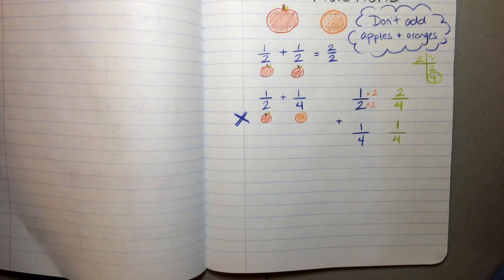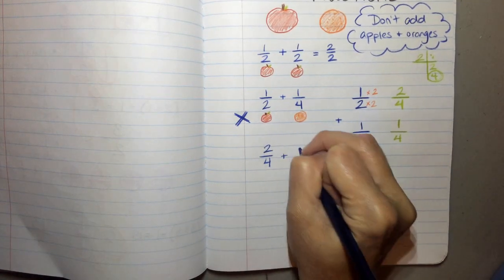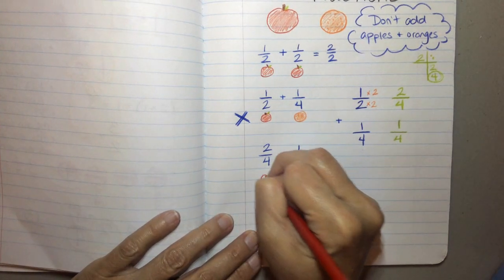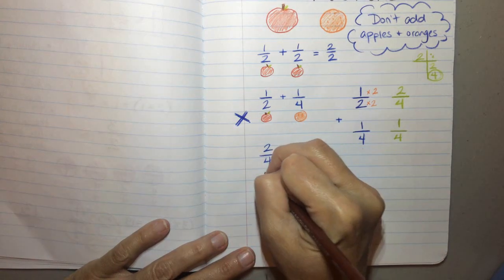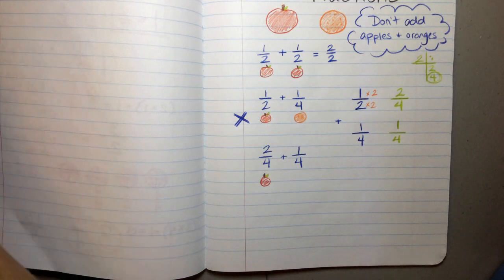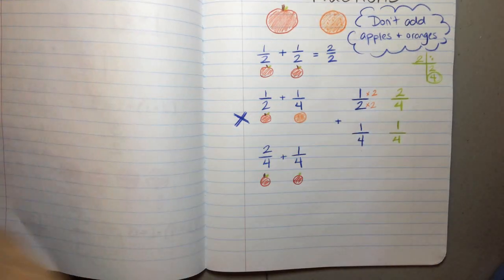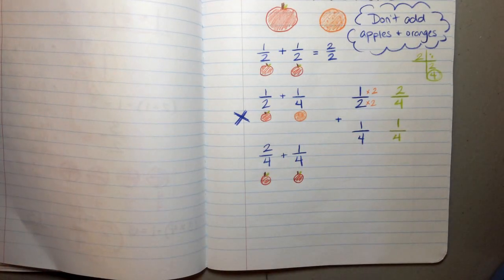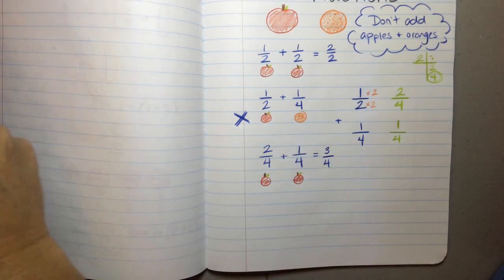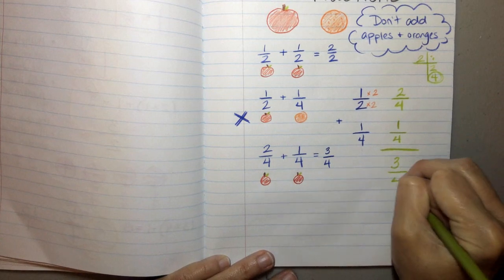Okay, and 2/4 is the same as 1/2. So I'm doing the same number sentence, but now instead of apples and oranges, what do I have, friends? That's right, I got apples and apples. Okay. So 2/4 plus 1/4 equals 3/4. And over here, I could have done the same thing. 2/4 plus 1/4 is 3/4.